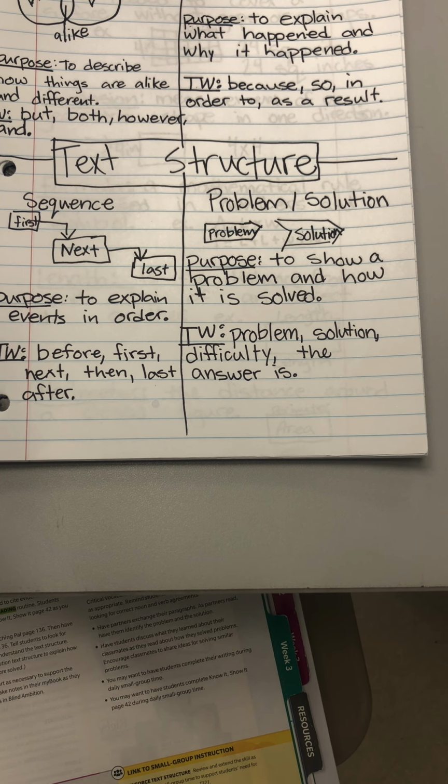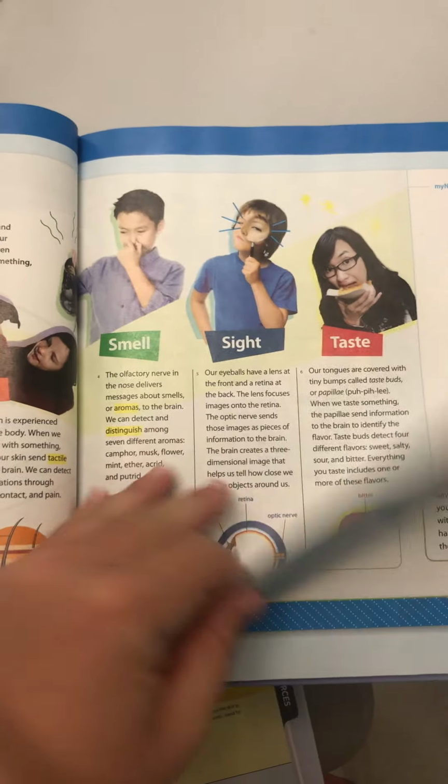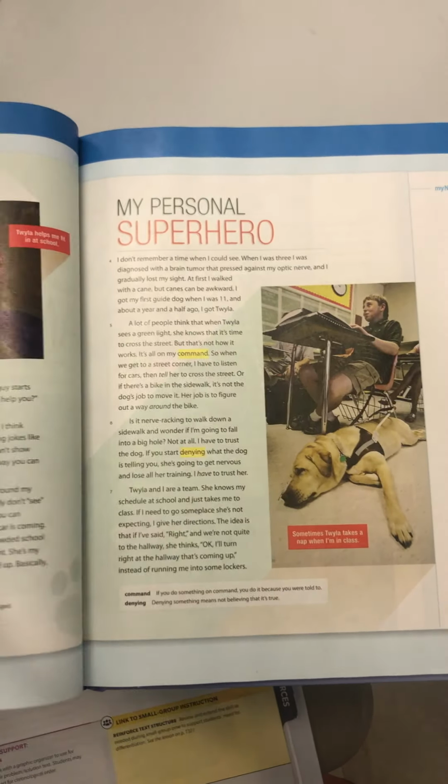Okay? All right, so open up your book to page 136. Oh wait, it should already be there actually. 136. Should already be there. Yep. I'm the only one that's not. 136.